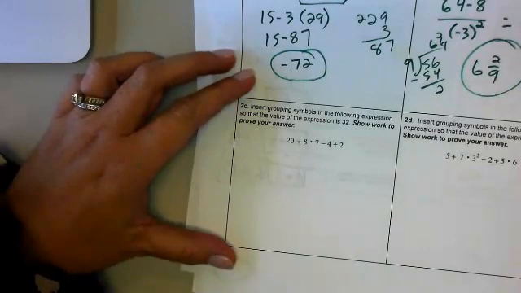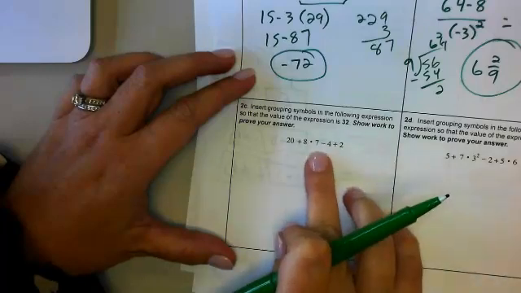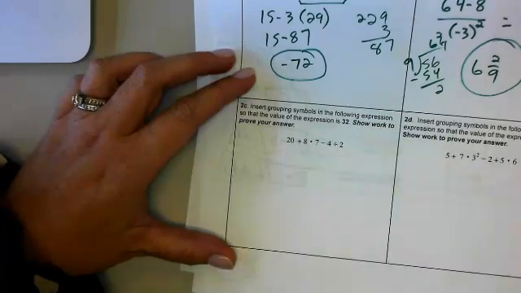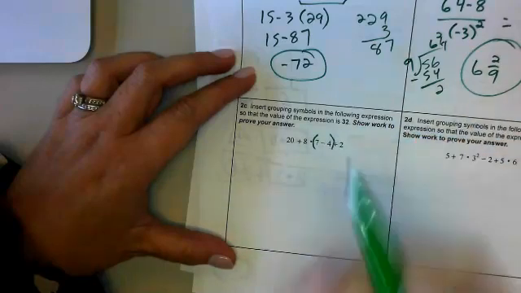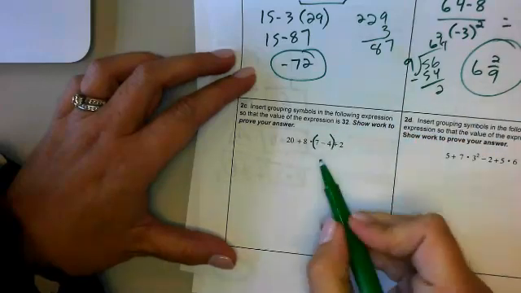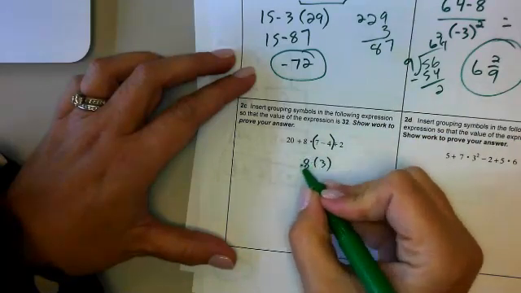I'm looking. If I do 20 plus 8, that's going to give me 28 times 7. No, that's going to give me too big of a number. Let's see if I put them around, and that's not going to work. I think, let's look at this. What if I do that? I think that's going to work. 7 minus 4 is 3, right?